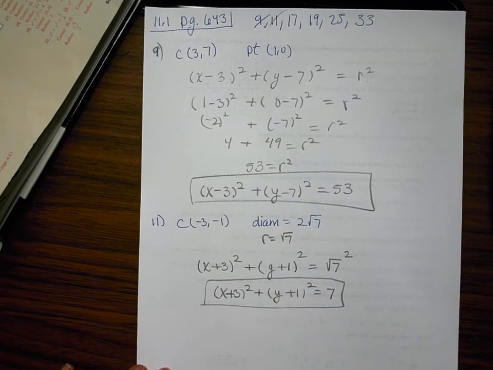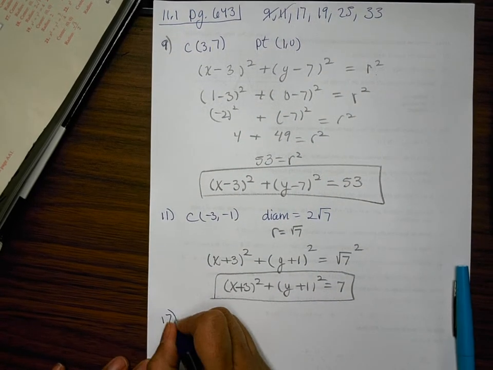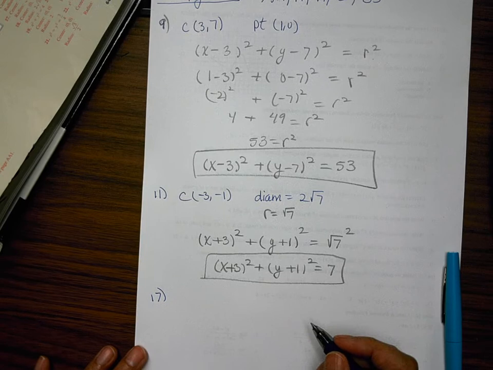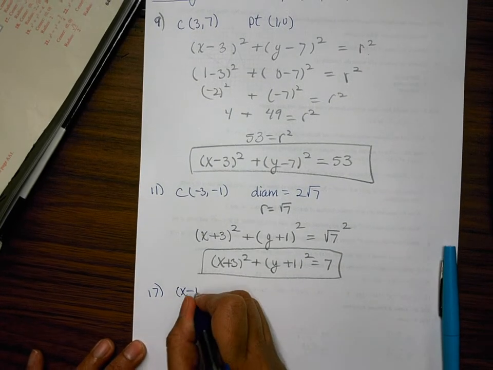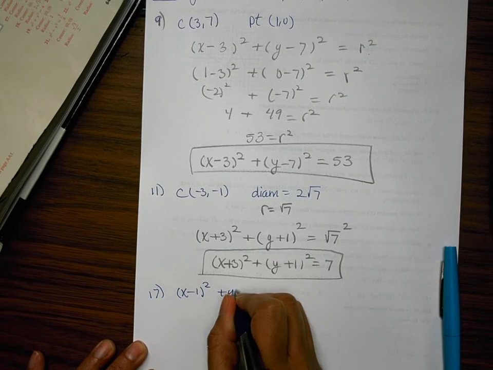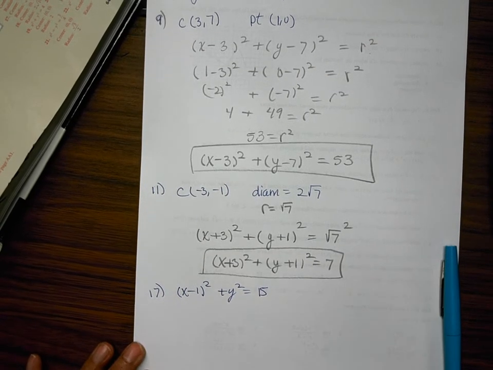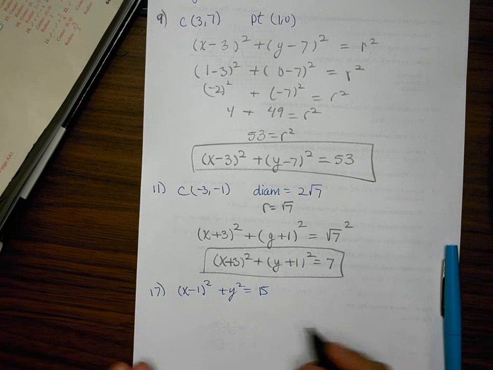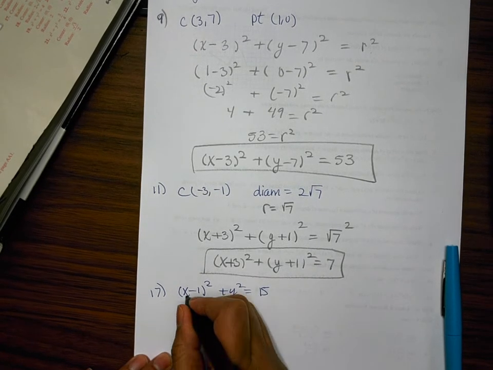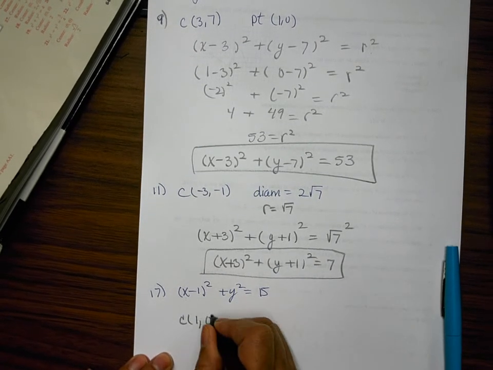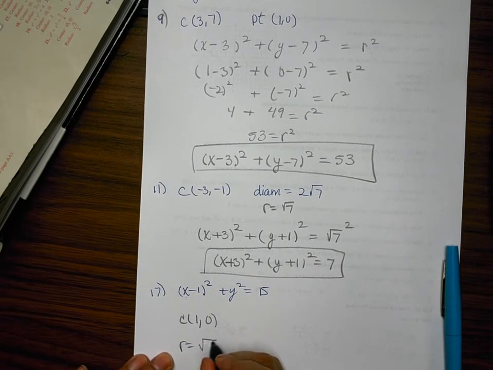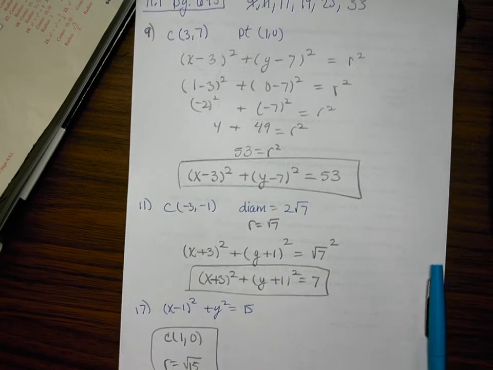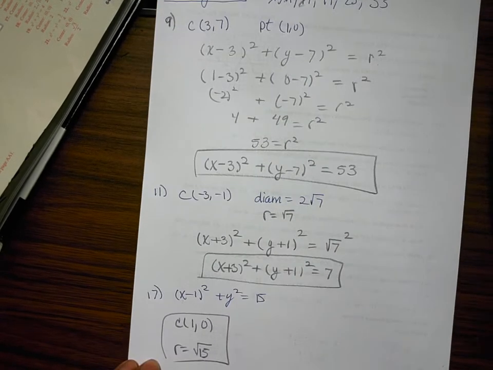All right. Number 17. Number 17 is asking to identify the center and radius of the circle, and it is the quantity of x minus 1 squared plus y squared equals 15. Identify the center and the radius. The center is the opposite of both, so opposite of that is 1, comma, there's nothing there, so 0. Radius, this is r squared, so the radius is the square root of 15. All right, number 19.